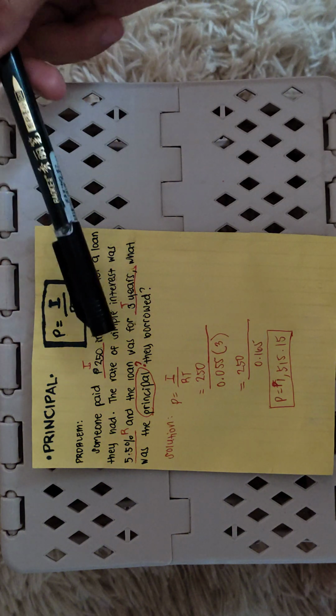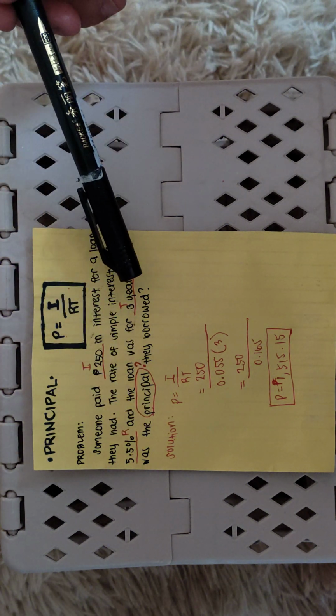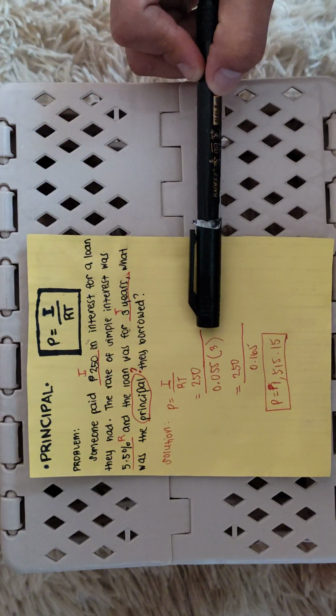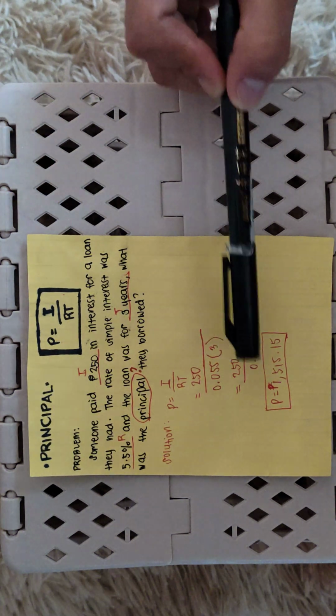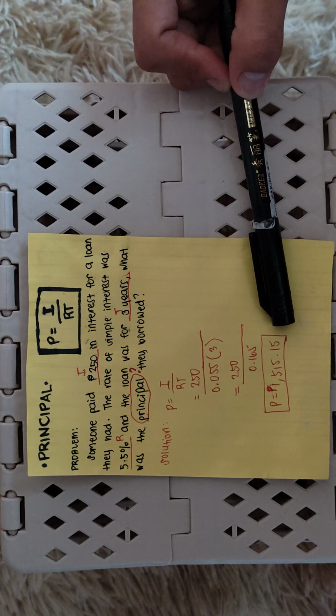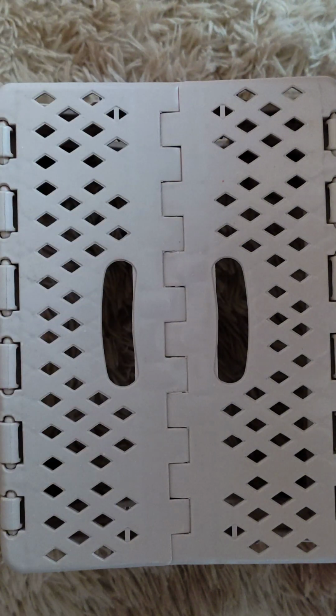So I've labeled everything. 250 is the interest, 5.5% is the rate, and 3 years is the time. So first is to copy this formula, then substitute everything. So 250 divided by 0.165. So I came up with a principal value of 1,515.15 pesos.